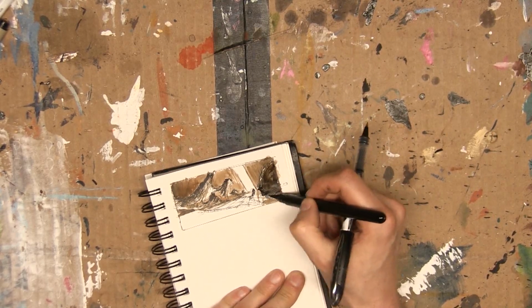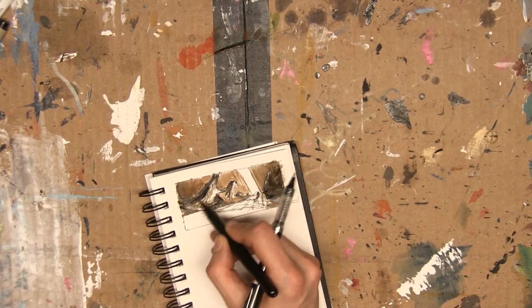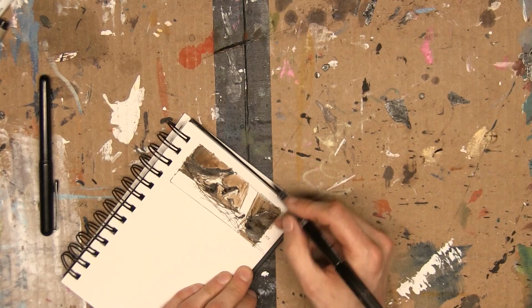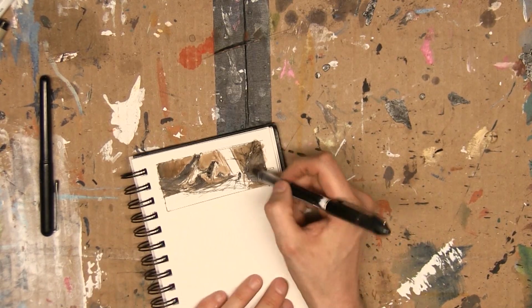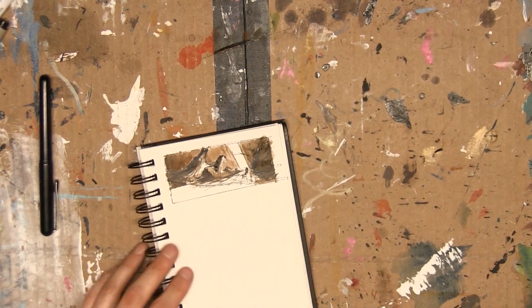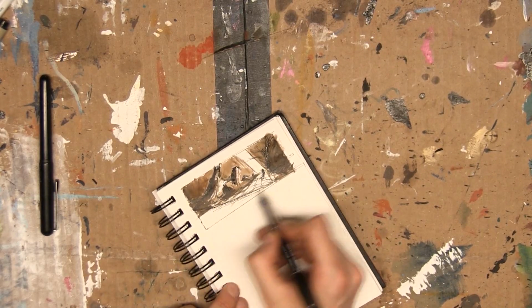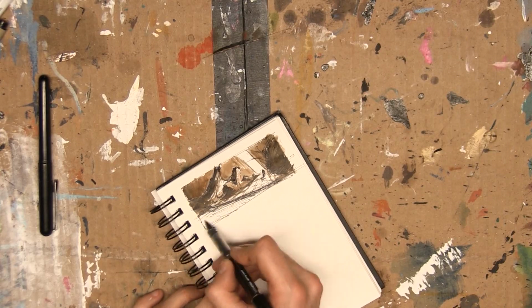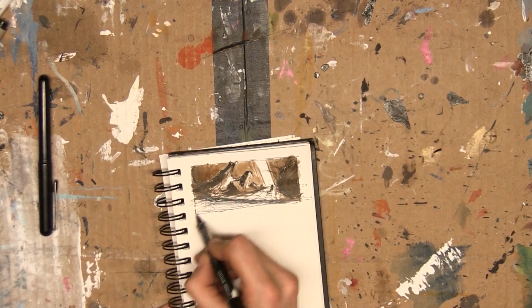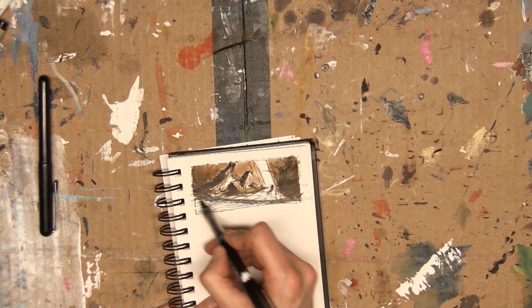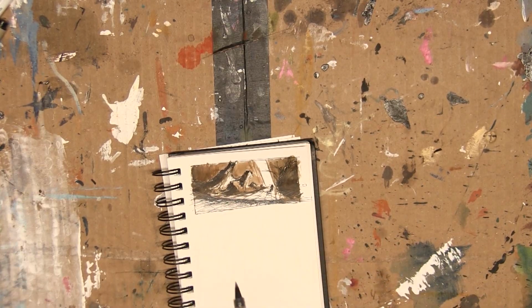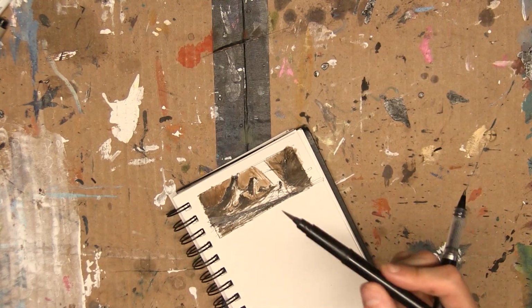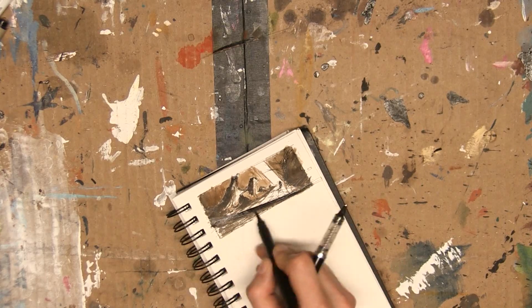It's going to be more in the shadow anyhow. Definitely want to keep this darker. That's better.